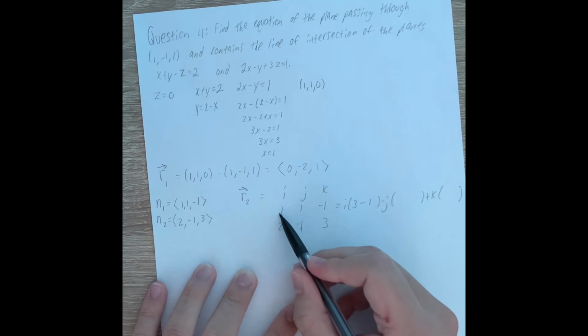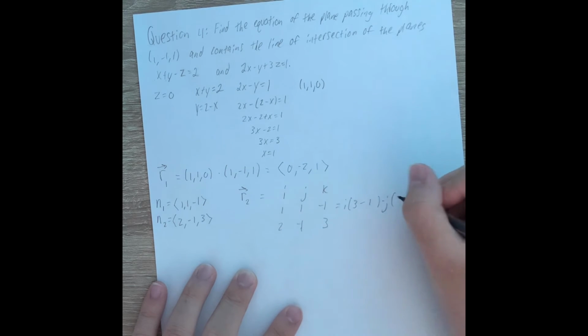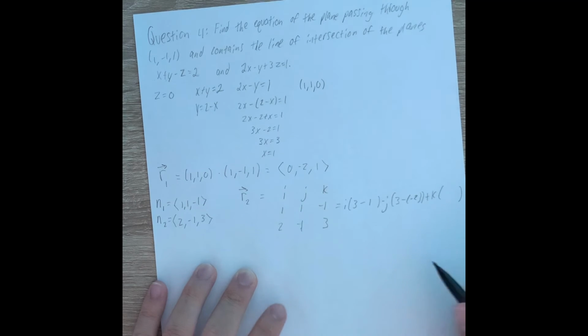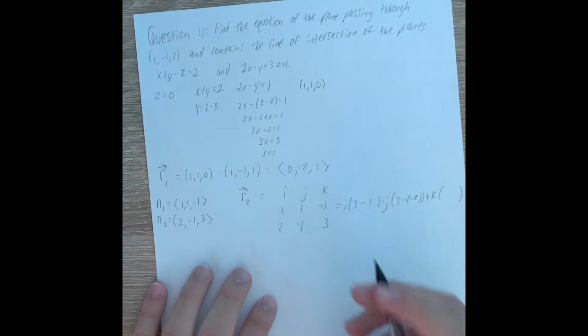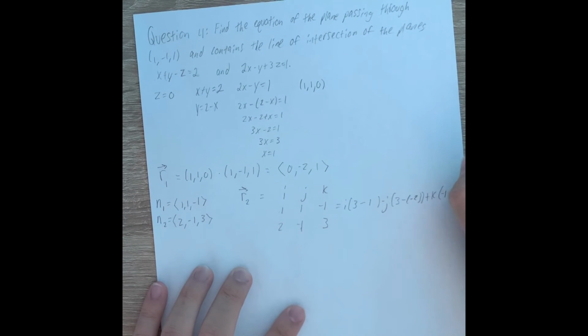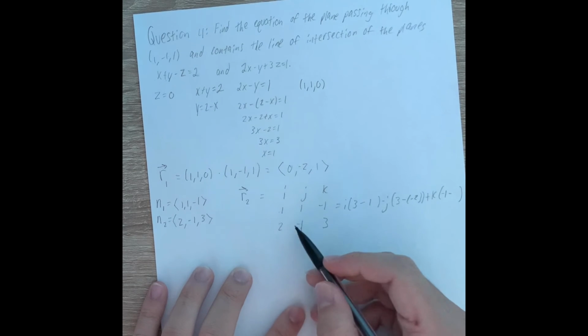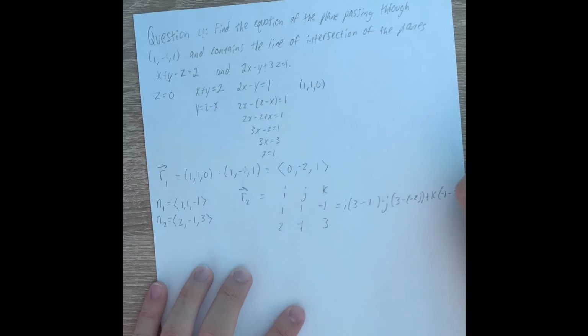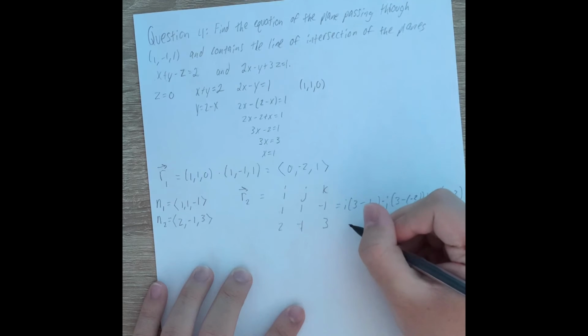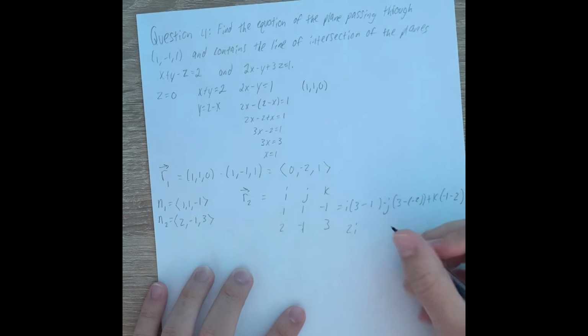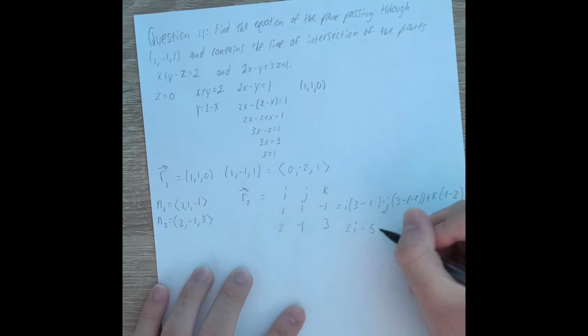For J, it's 1 times 3, which is 3, minus 2 times negative 1, which is negative 2. 3 minus negative 2. For K, it's 1 times negative 1, which is negative 1, minus 2 times 1, which is 2. So this is equal to 2i minus 5j minus 3k.